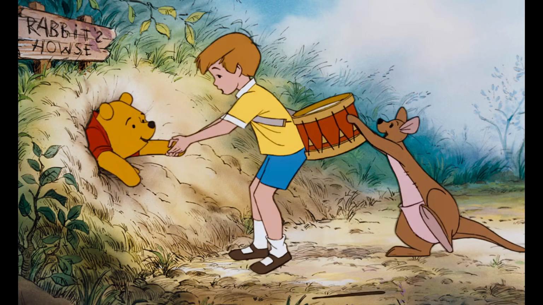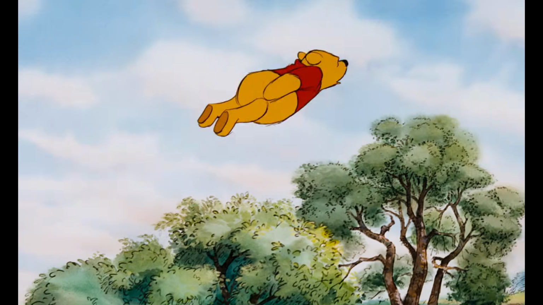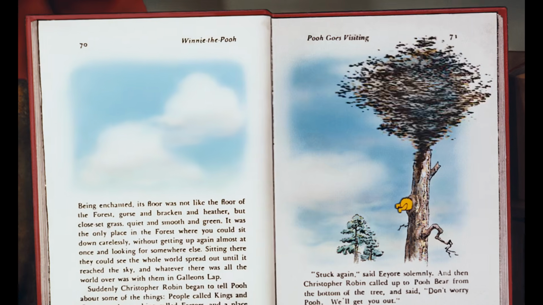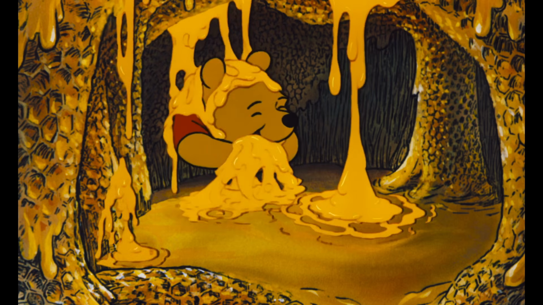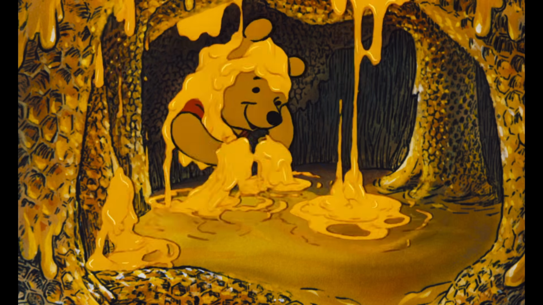Once Pooh is just thin enough to budge, he is rocketed out of the hole straight into another honey tree, much to his content. Am I the only one who thought the honey Pooh was eating looked like Velveeta cheese?